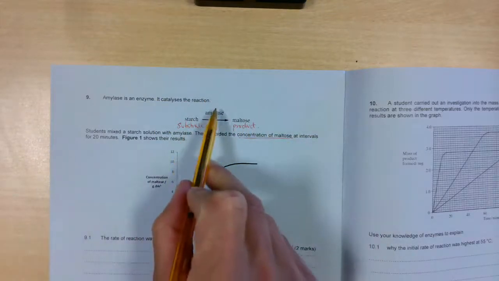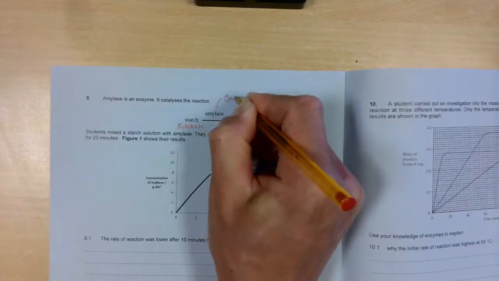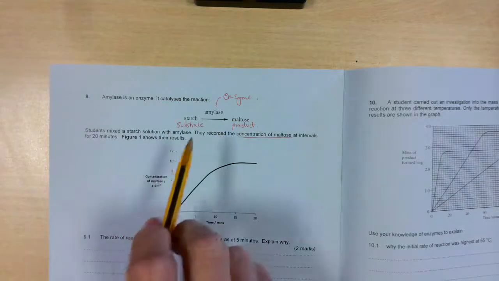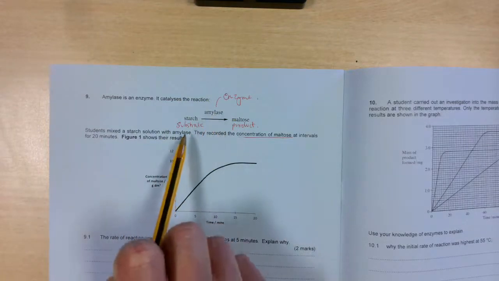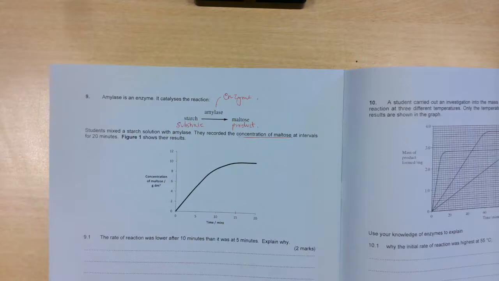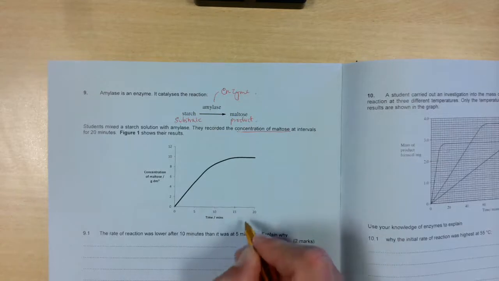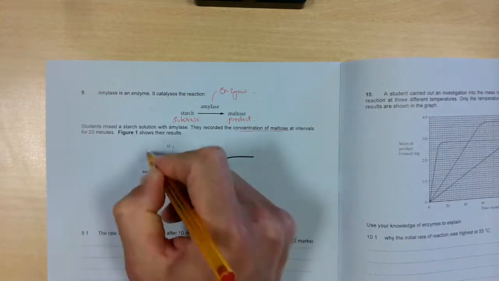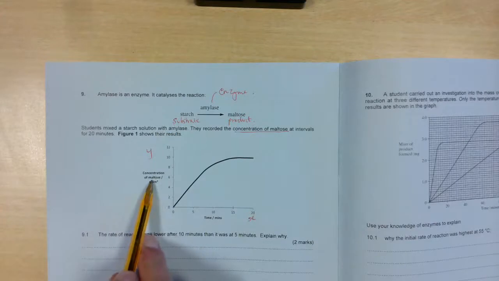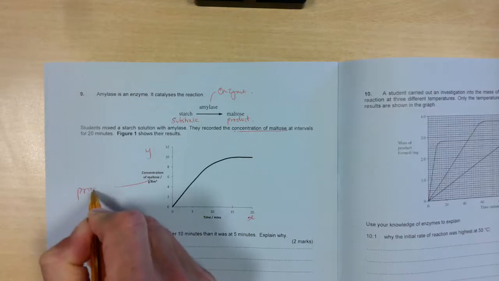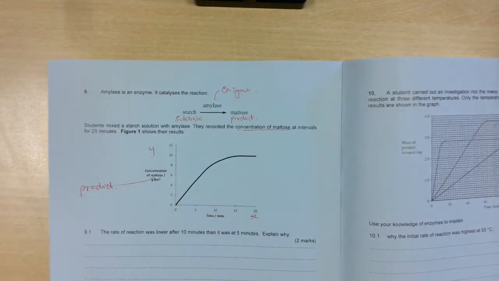Okay. The enzyme amylase must have an active site which is complementary to starch. And then if we have a look at the graph, really important as well whenever we look at a graph to consider the x and the y axes. So on the x-axis we have time, and on the y-axis the concentration of maltose, or as we've already discussed, that is the concentration of the product.